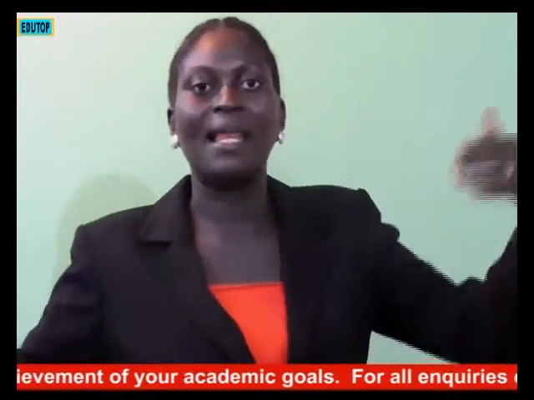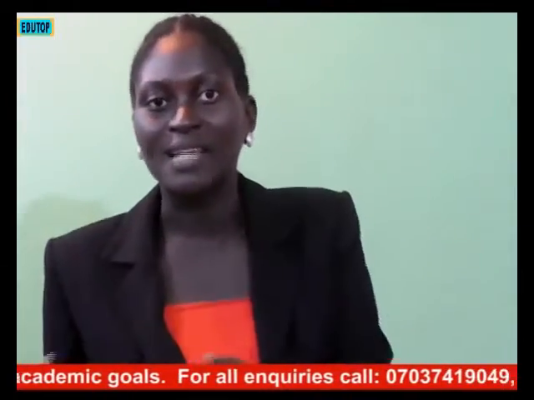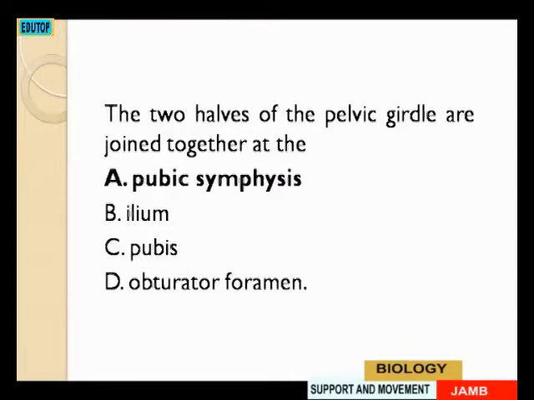If my left hand and my right hand are to be joined, then the point at which they join will neither be the left hand nor the right hand. It must be another point entirely that we call that. So that is leading us to option A. The pubic symphysis is the point at which the two halves of the pelvic girdle are joined together. Option A.